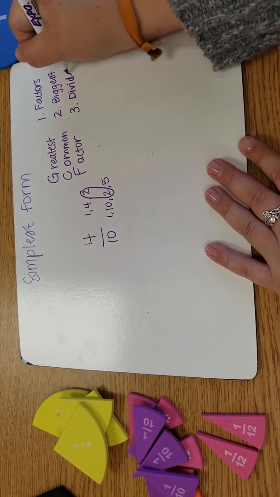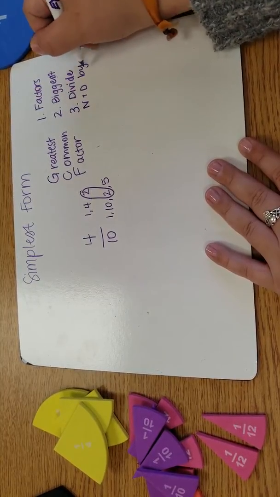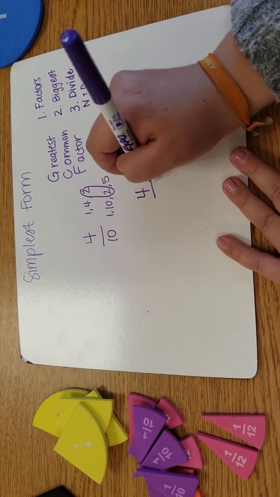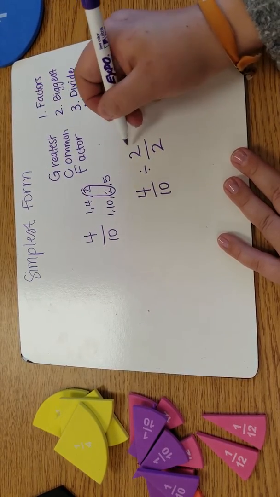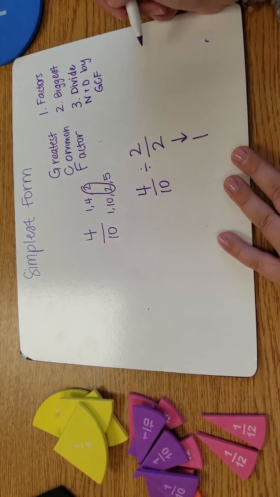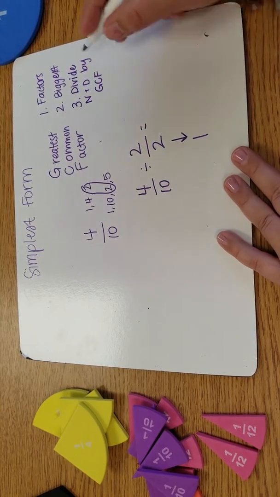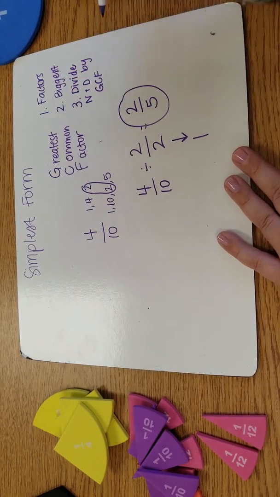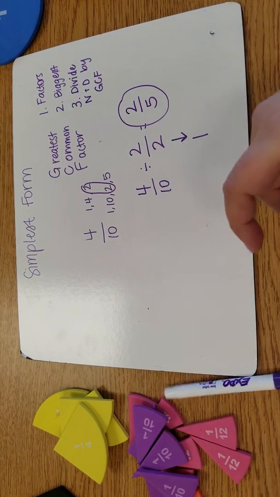And then the third step is to divide the numerator and the denominator by the GCF. So in the equivalent fractions video, I explained that when you divide a fraction by a fraction that has the same numerator and denominator, that fraction is really equal to 1. So we're changing the numbers, but the amount represented is not changed. So if we divide 4 by 2, we get 2. 10 divided by 2 is 5. So 2/5 is the simplest form of 4/10. Let's do another one.